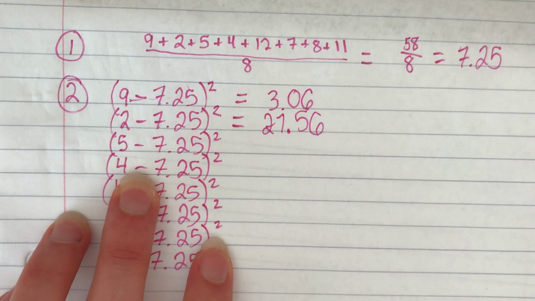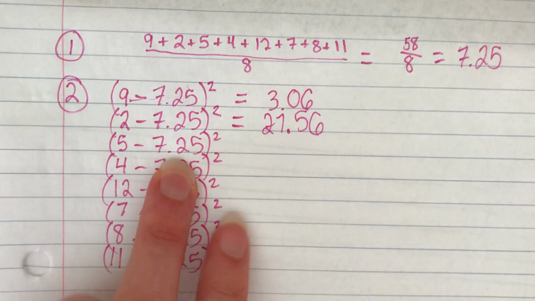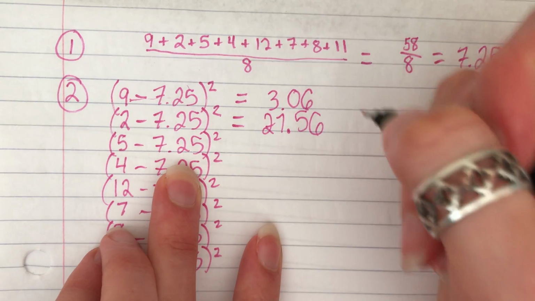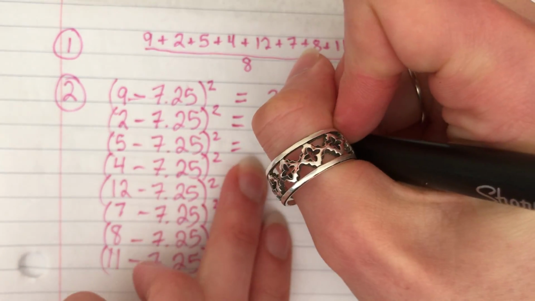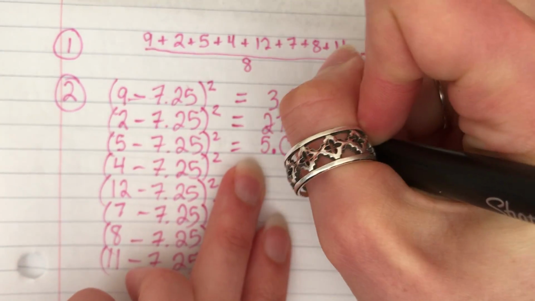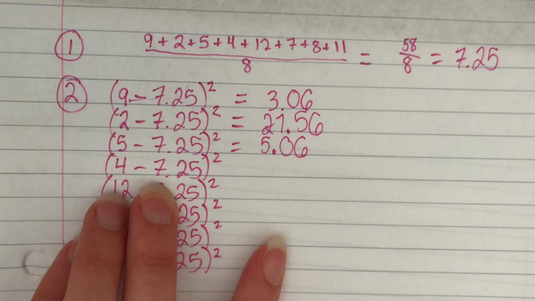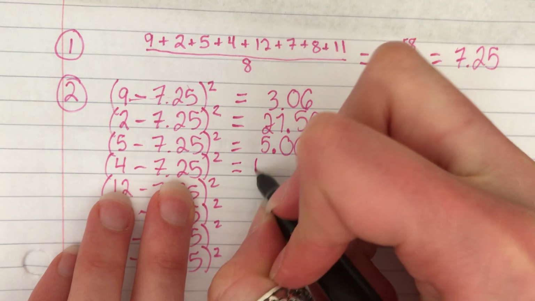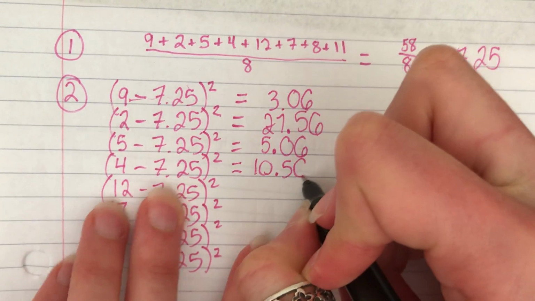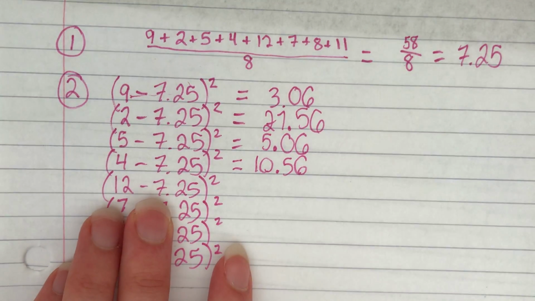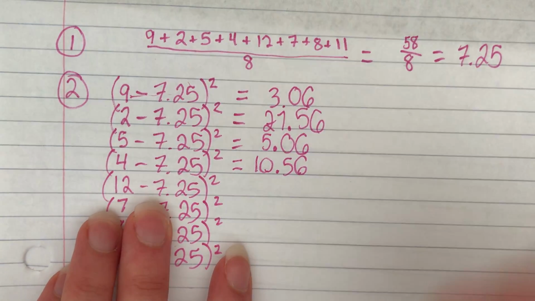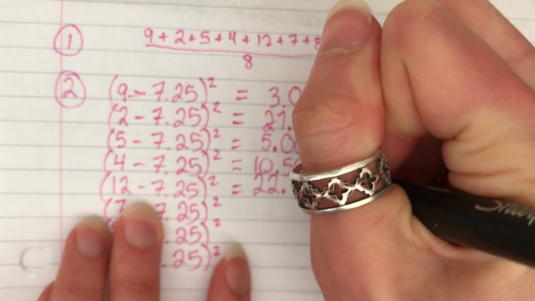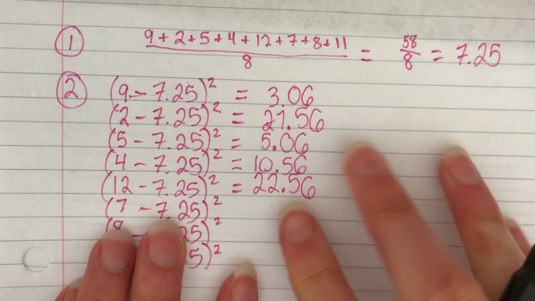Okay, let's do it again. 5 minus 7.25 squared. That gives us 5.06. Now we're using 4 instead of 5, and we get 10.56. With 12, we have 22.56. Got a lot of 0.56 here.